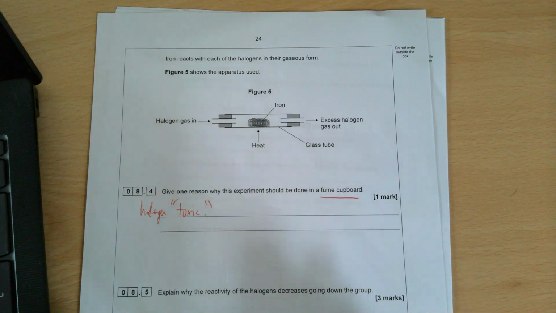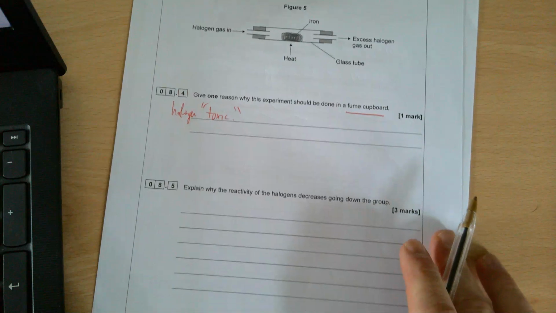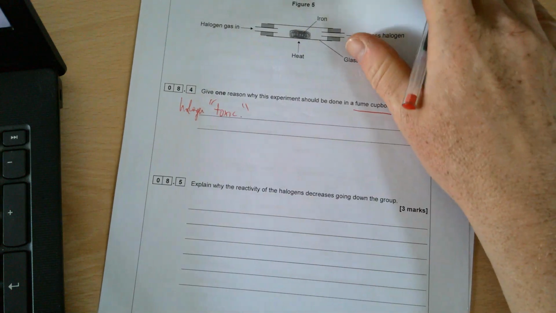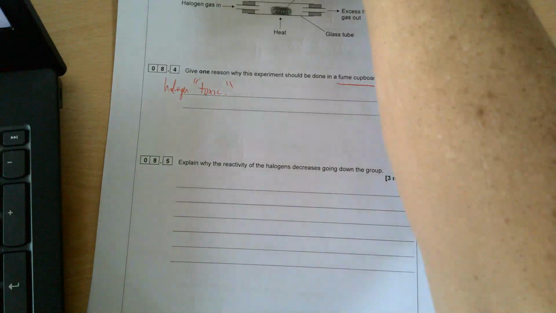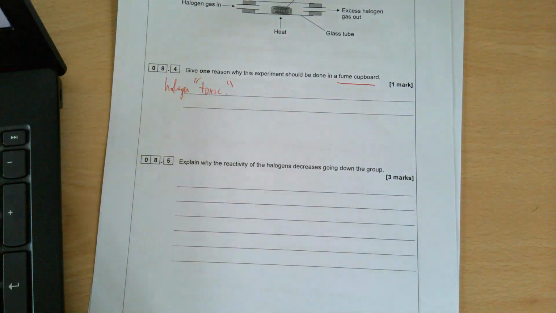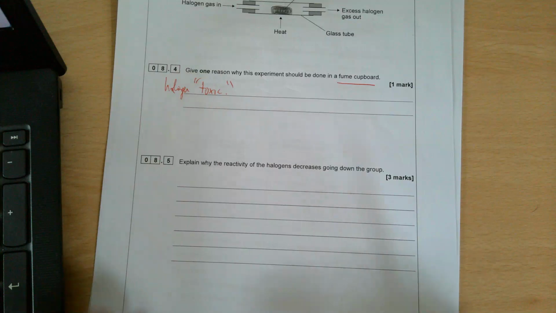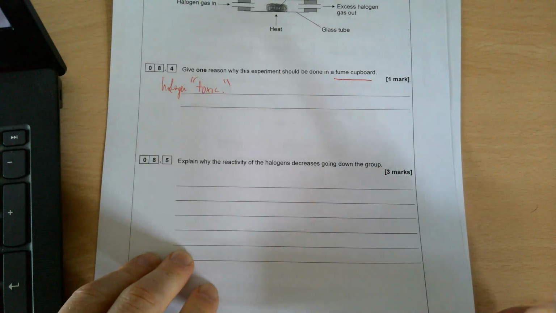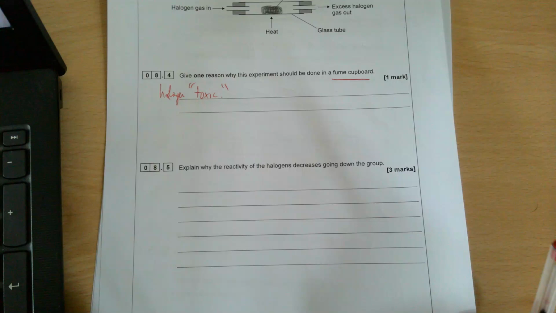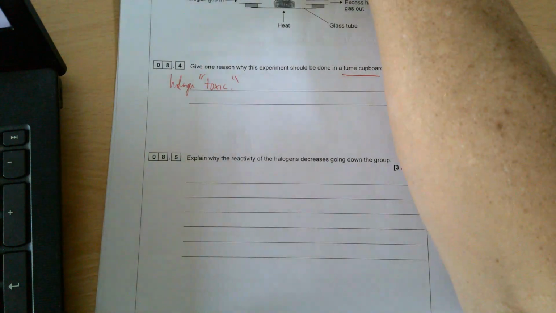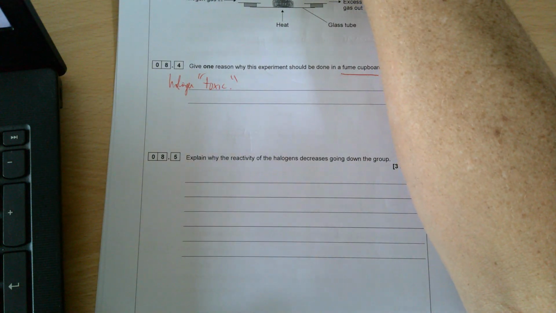Now, you should know the halogens are toxic. You know, for example, that chlorine was used as a weapon, chlorine gas back in the First World War. So link this idea with your history, that chlorine is a toxic gas. Okay, so what have we got next?